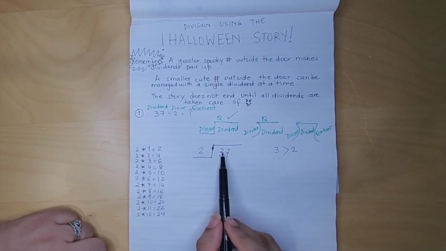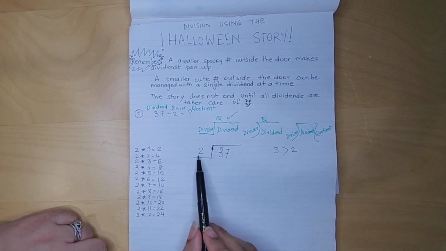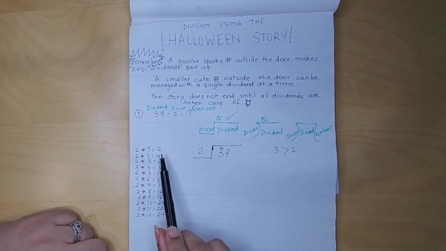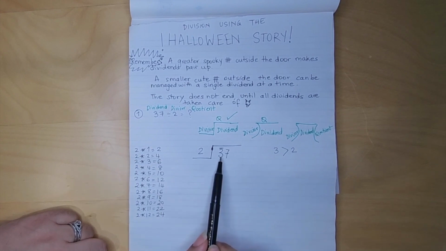So now we need to look for 3, only 3, because as I said, 3 is not scared of 2. 3 wants to work with 2 by himself. So we're looking only for 3 in the 2 times table. Okay, so we cannot use a greater number, which is 6, or we cannot use a greater number, which is 4, to subtract from 3.